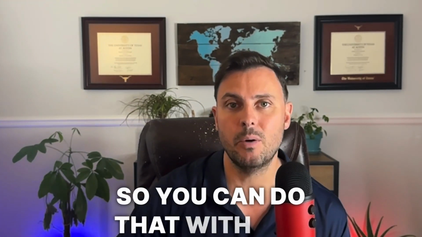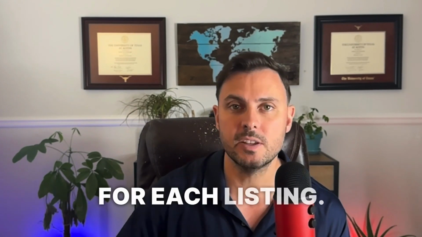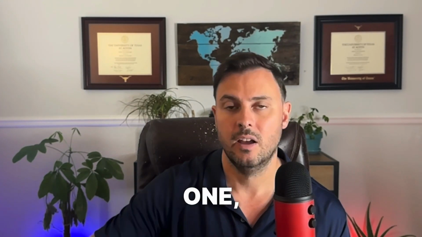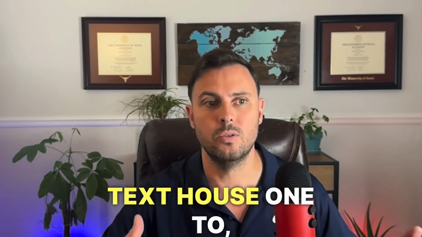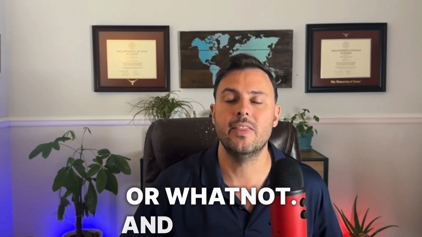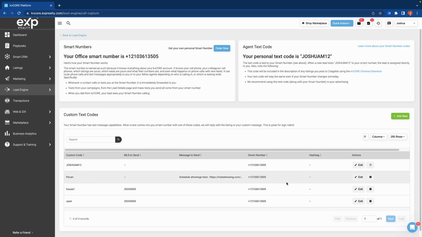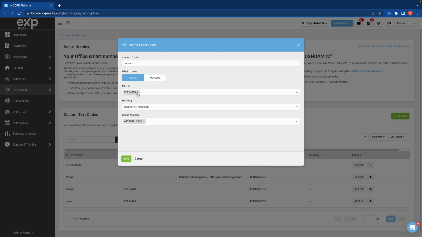So you can do that with like a house 1, house 2 text code. You need one for each listing. So like house 1, you can edit it, but that rider that you've had printed, you can reuse over and over again because it just says text house 1 to your phone number or whatnot. And then you can change the MLS number by clicking edit right here and just change out your MLS ID every time your listing changes and you move the rider to a different property. You can change what information that person gets.